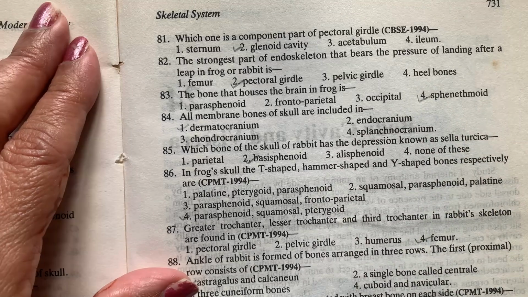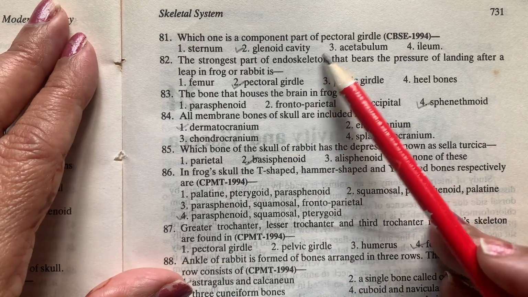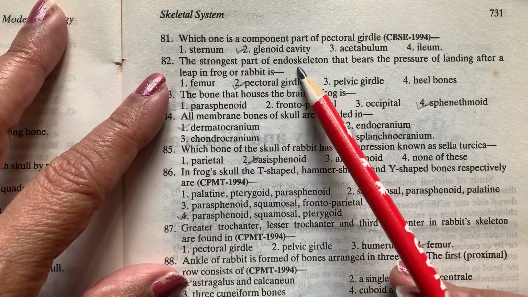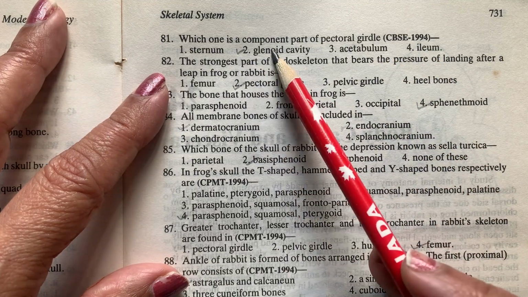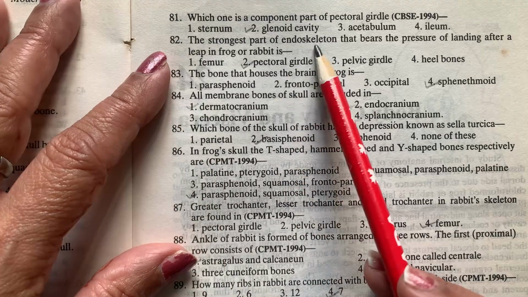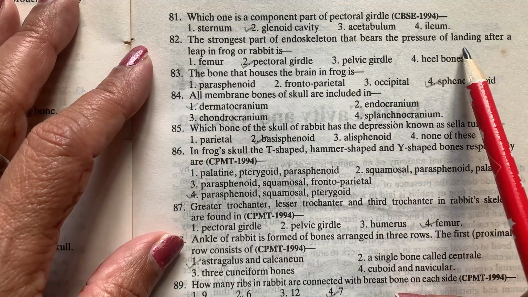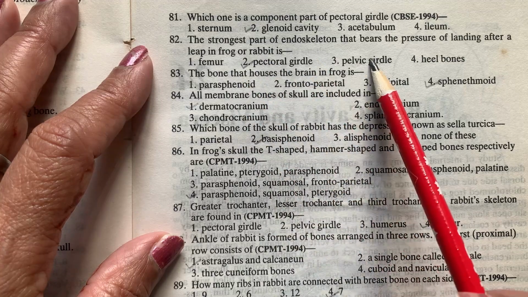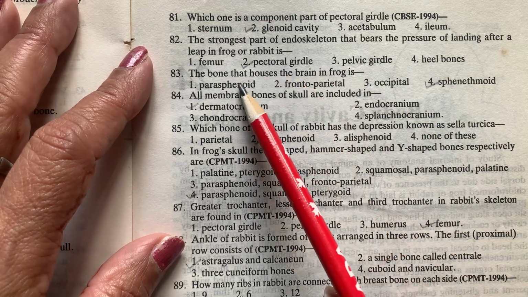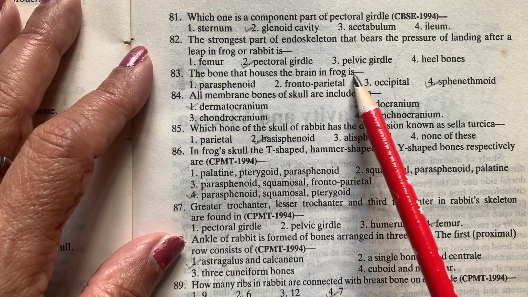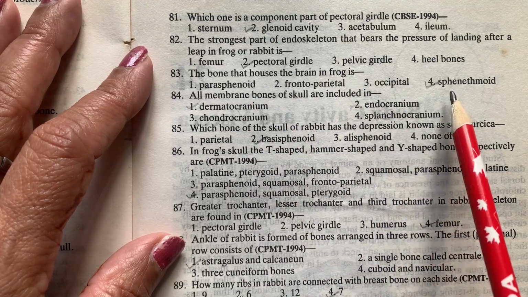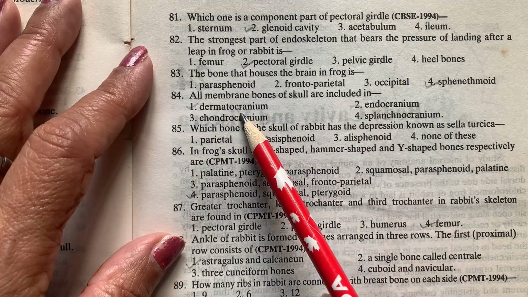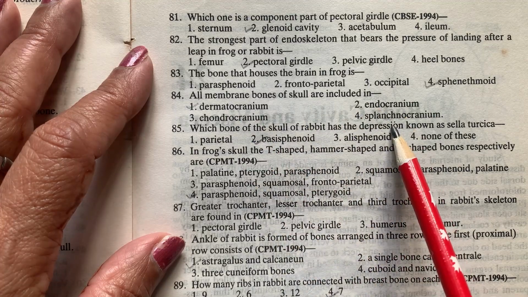Which one is a component part of a pectoral girdle: sternum, glenoid cavity, acetabulum, ilium. It is glenoid cavity. The strongest part of endoskeleton that bears the pressure of landing after a leap in frog or rabbit: femur, pectoral girdle, pelvic girdle, heel bone. It is pelvic girdle. The bone that houses the brain in frog: parasphenoid, frontoparietal, occipital, sphenethmoid. It is sphenethmoid.